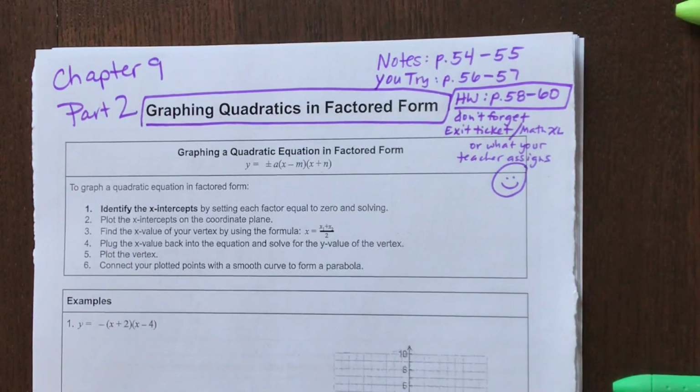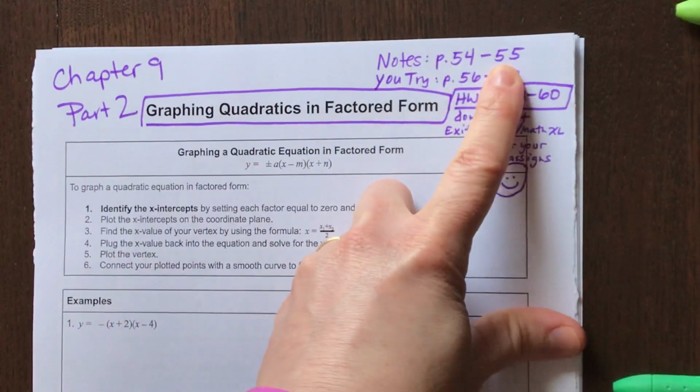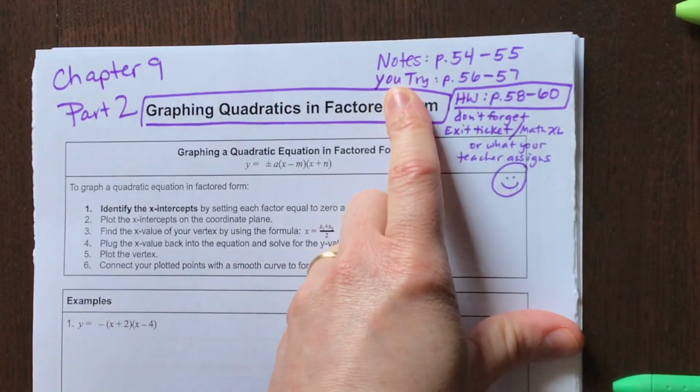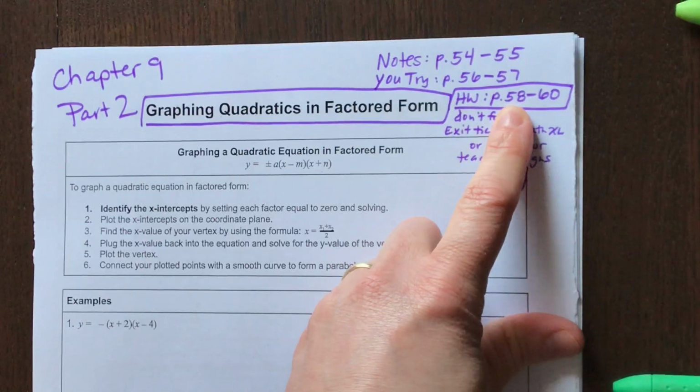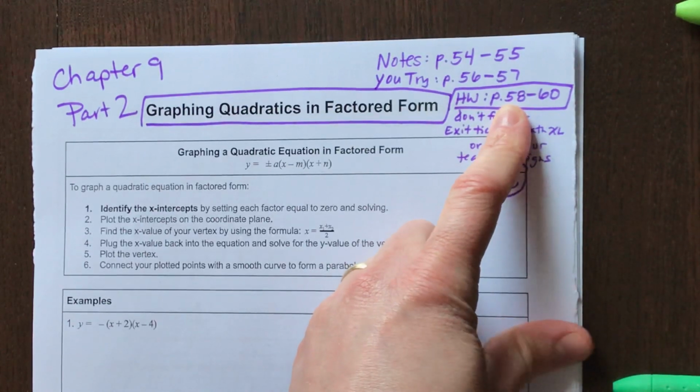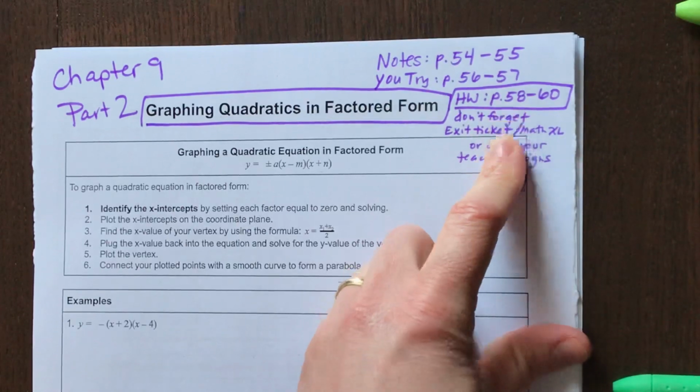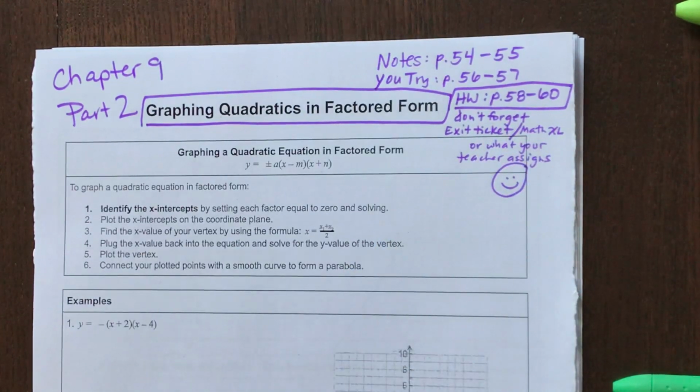So I'm going to do the notes on this page 54 and 55, and then I will also record the you try section, but I will not be recording the homework for this lesson. I'd like for you to try that on your own and then take a look at the answers posted on Canvas. Don't forget that whatever your teacher has for the exit ticket or Math Excel, whatever that assignment is, don't forget to do that after you take your notes.